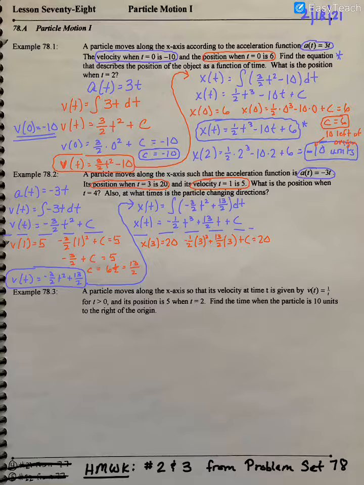Okay, 3 cubed, that does say cubed there. Look at the previous step. It's 27. So this is going to be negative 27/2 plus 3 times 13 is going to make this 39/2 plus c equals 20. Well, negative 27/2 plus 39/2 is 12/2. I like that. 12/2 is 6, and 6 plus c is 20. And so we know that c is 14.